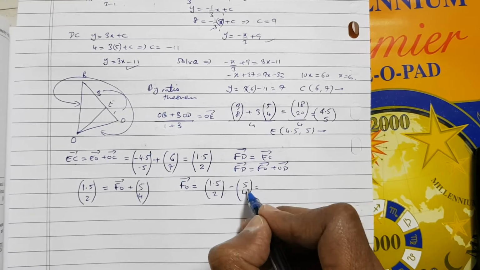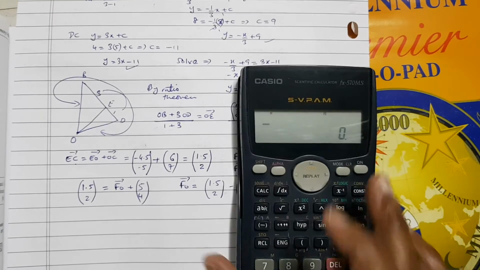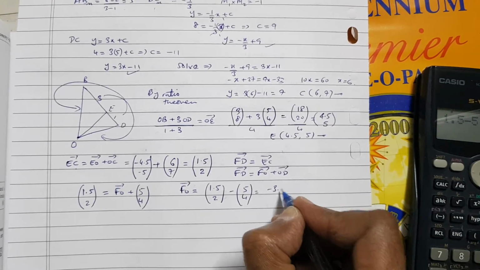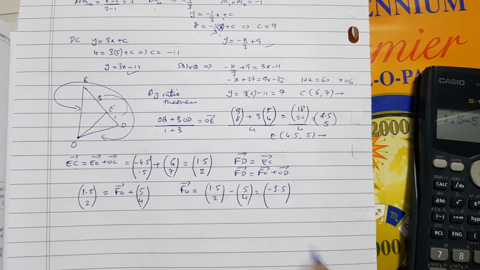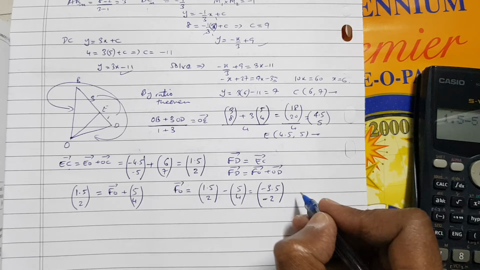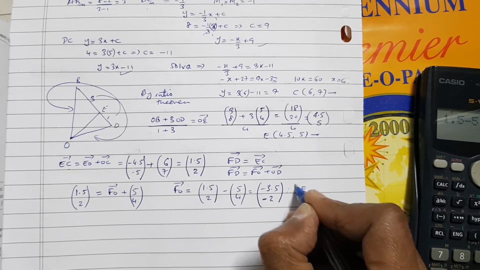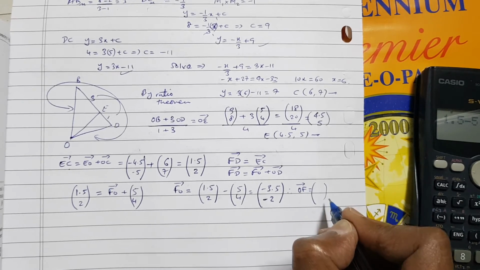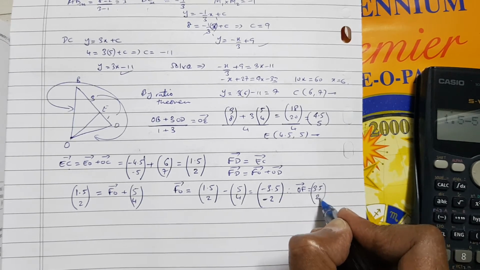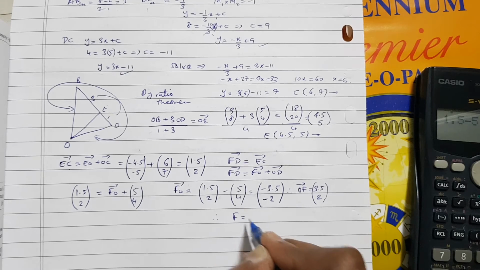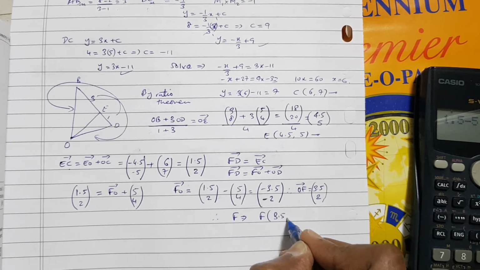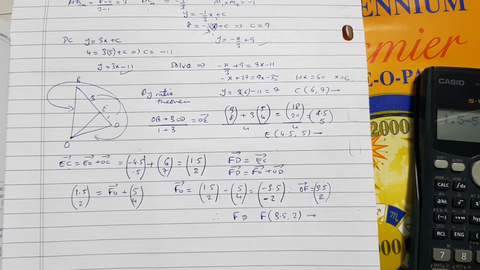So I get then 1.5 minus 5 is minus 3.5. And then 2 minus 4 is minus 2. Now this is FO, and I need OF. Therefore, OF is the opposite vector, the negative vector of this. So this is 3.5, 2. Therefore, the point F was found to be 3.5 and then 2. Here we are, done.